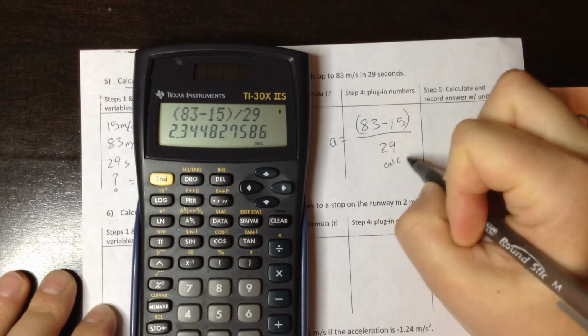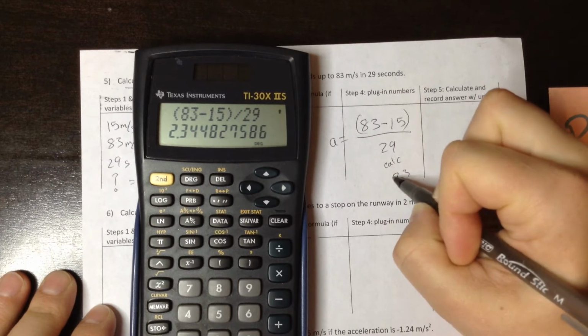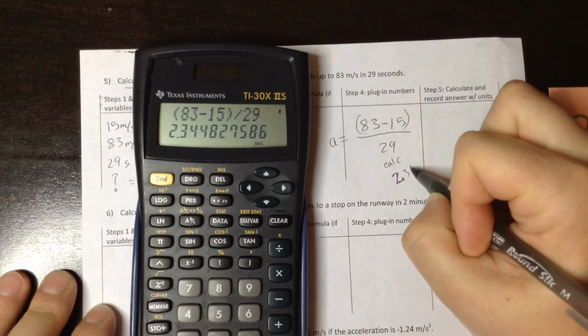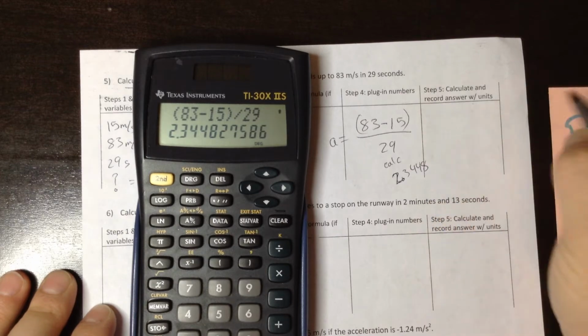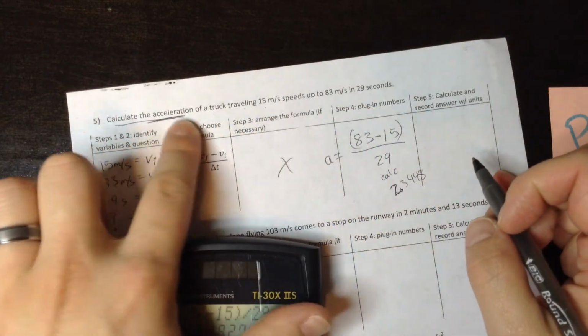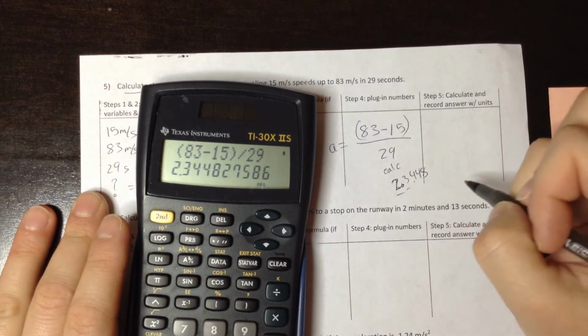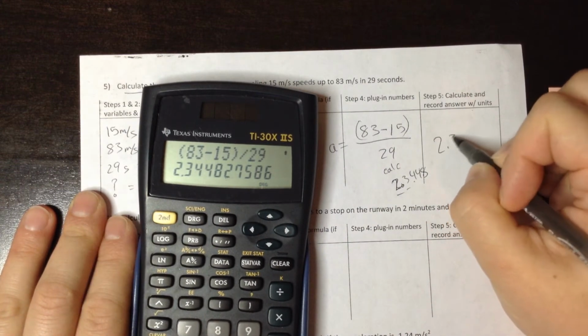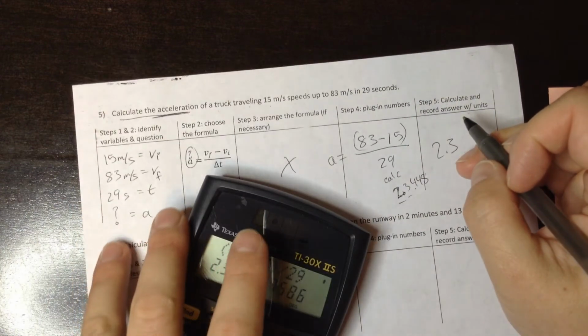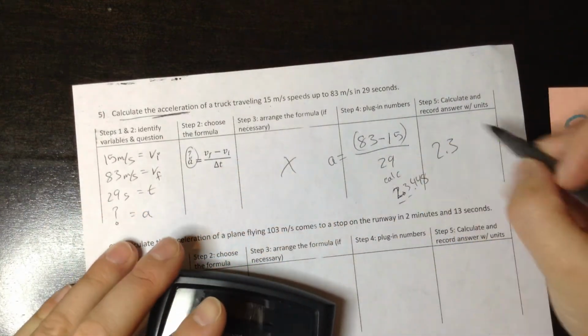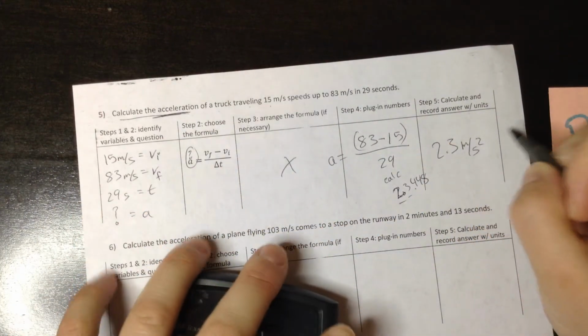And the calculator says 2.3448 blah blah blah. Significant figures, we want 2. The 4 leaves 3 alone, no rounding, so 2.3. And units, acceleration, meters per second squared.